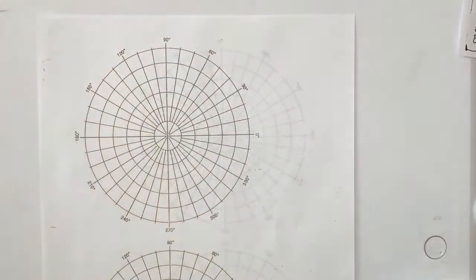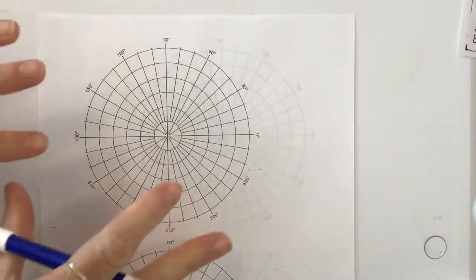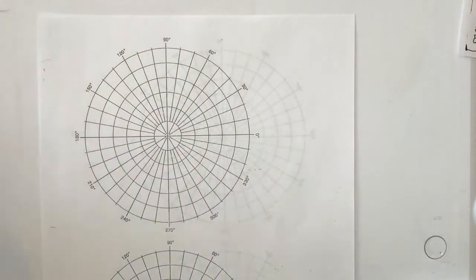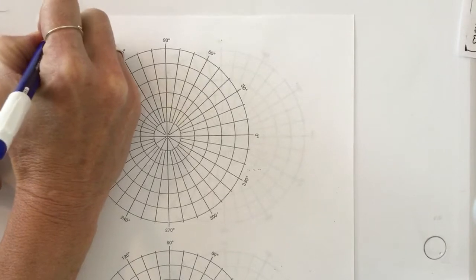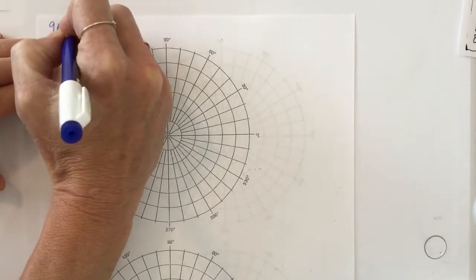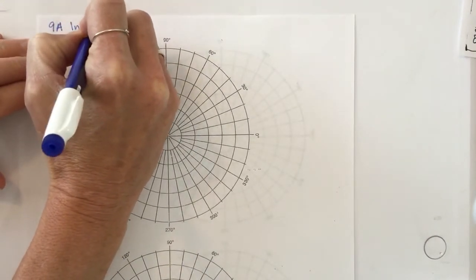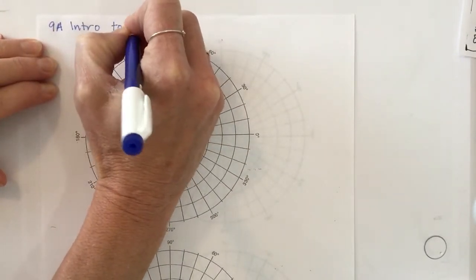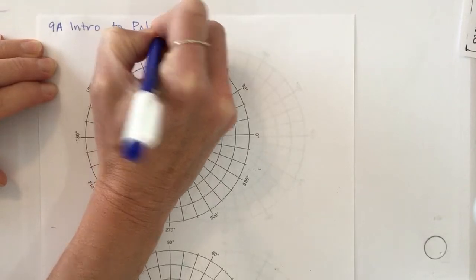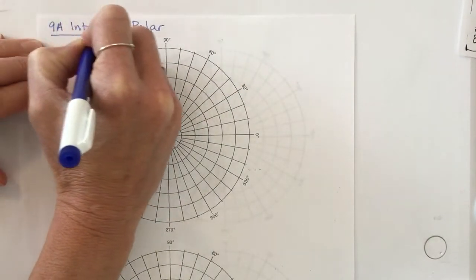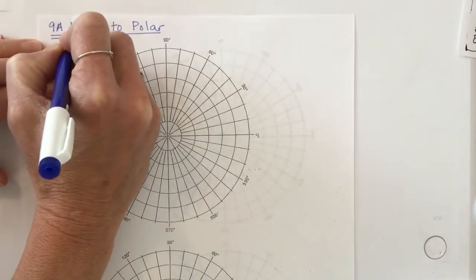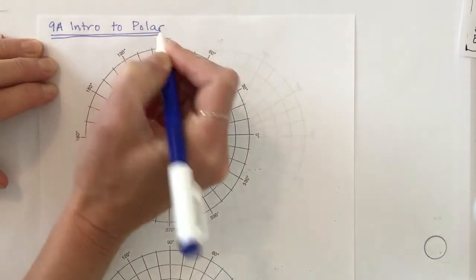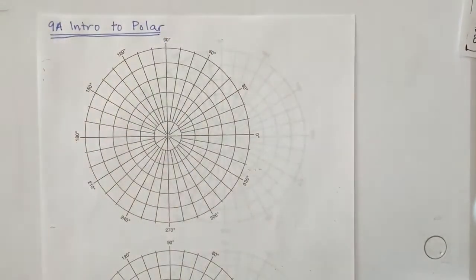So we are going to start a new chapter. And I know this graph paper looks a little bit intimidating, but this is polar graph paper because our next chapter is polar equations. So we're doing an introduction to polar coordinates today. So we're just going to dive right in. And it looks intimidating, but it really isn't. So don't be too fearful here.